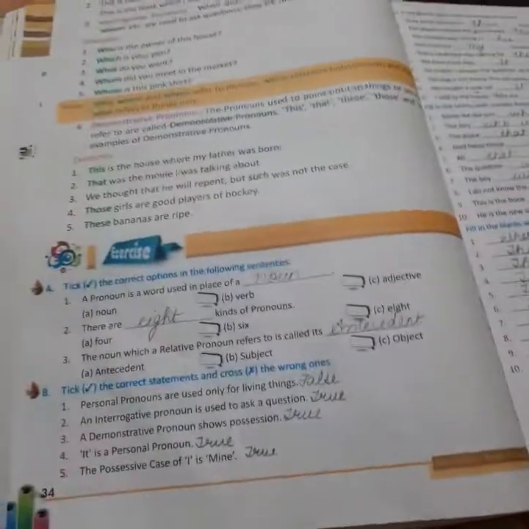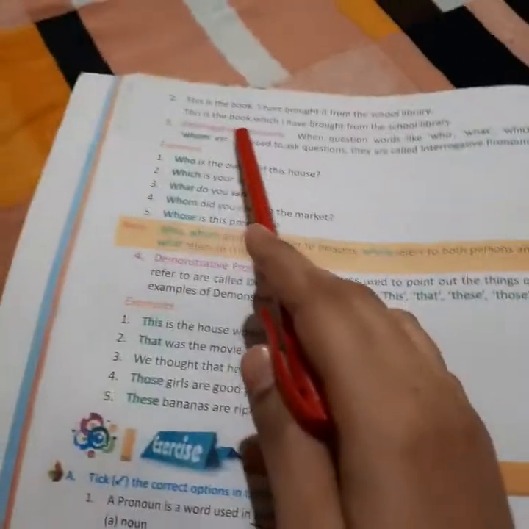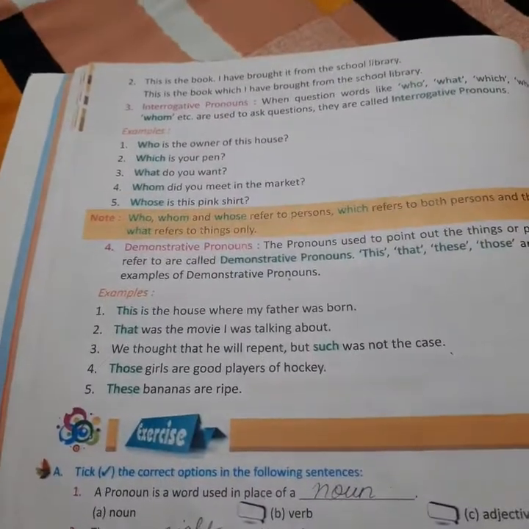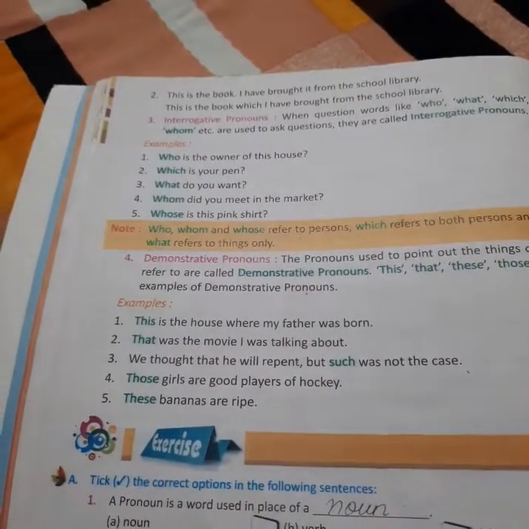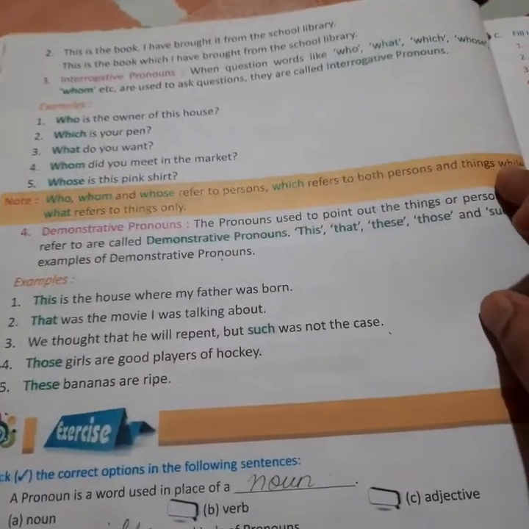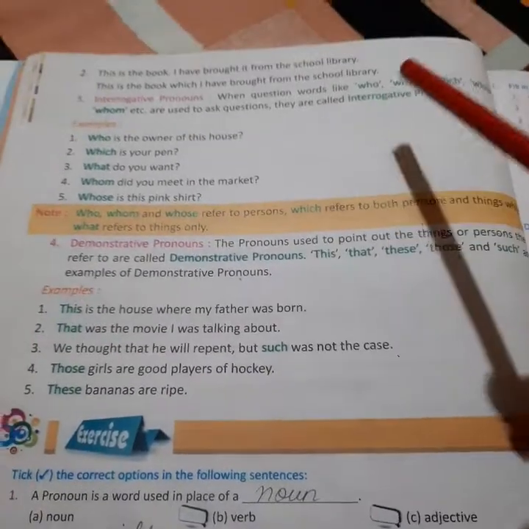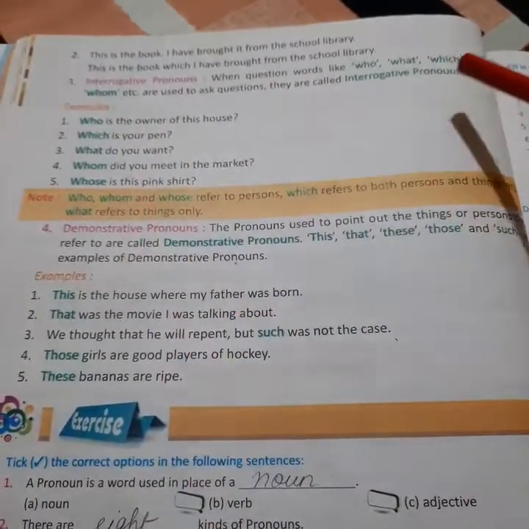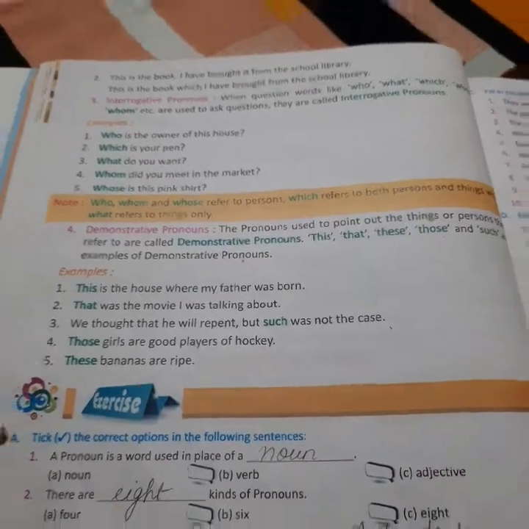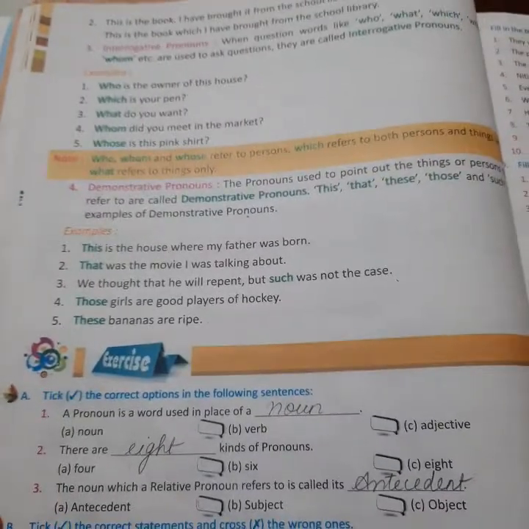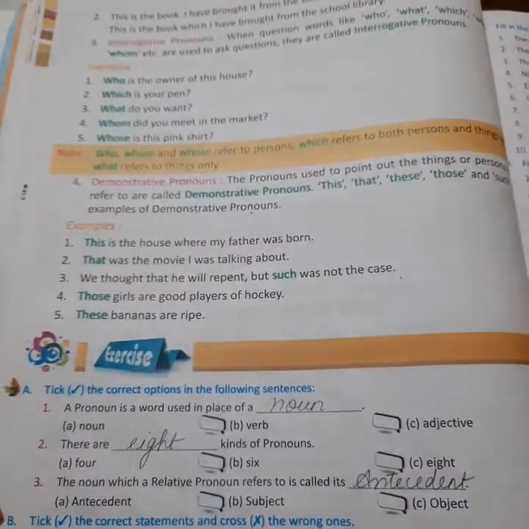So let us go to the next page. Over here you have, this is the book, I have brought it from the school library. So how are we going to join the sentence? This is the book which I have brought from the school library. So we are talking about the book over here. So we are going to use the word which with it. Next we have interrogative pronoun.